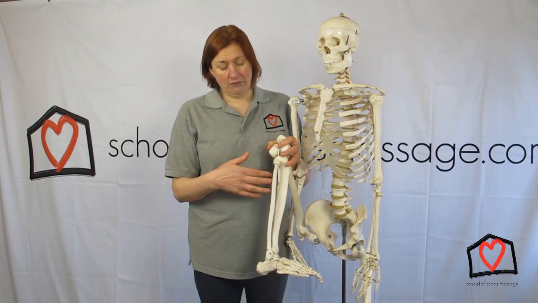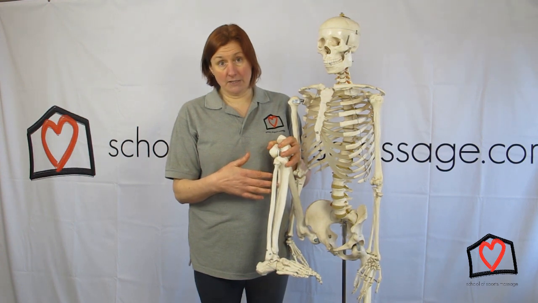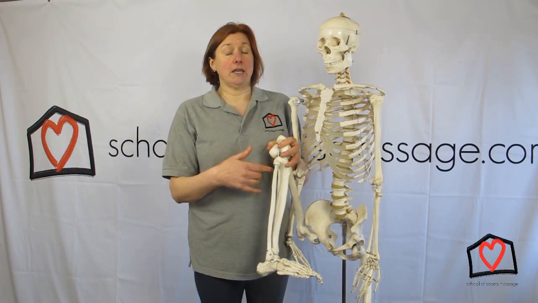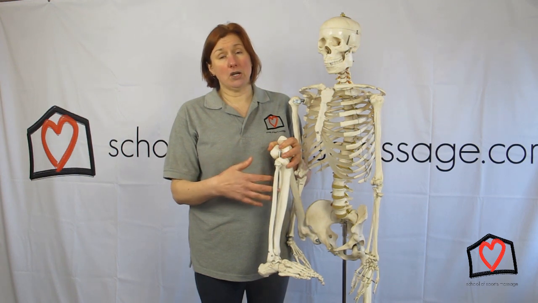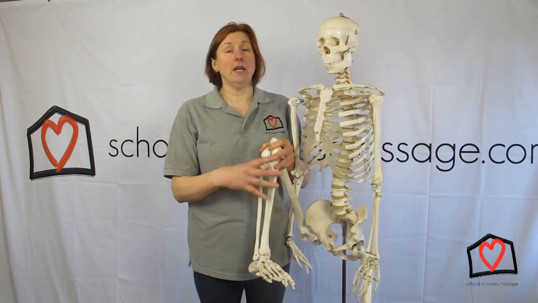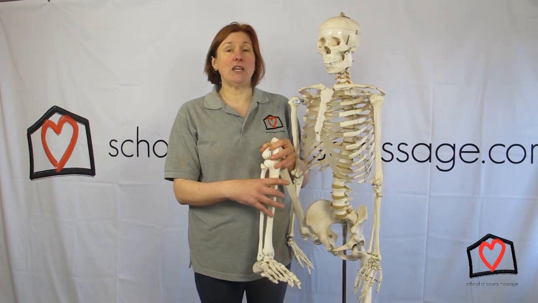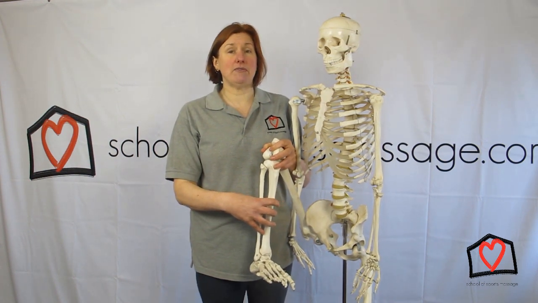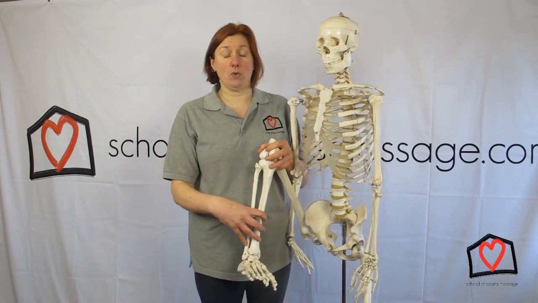We will have tibialis posterior, gastrocnemius, soleus, plantaris. So that's most of the muscles associated with the lower leg. There is a full list in your manual, and don't forget you've got your origins and insertions from your level 3 plus the videos to work with.